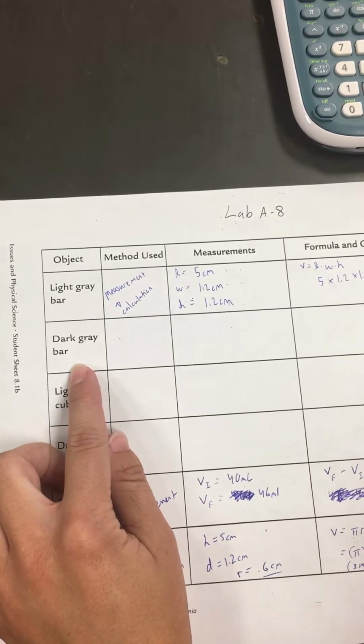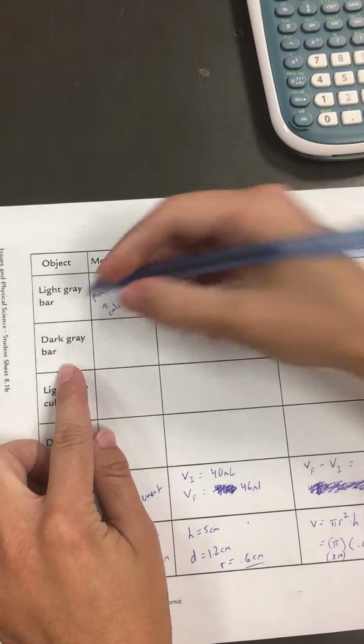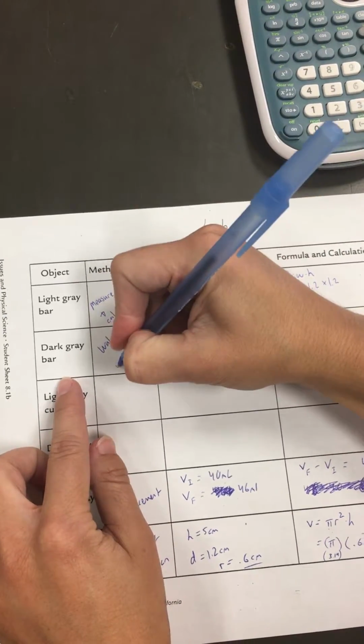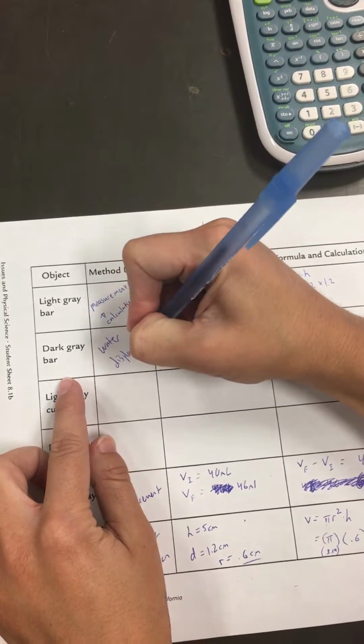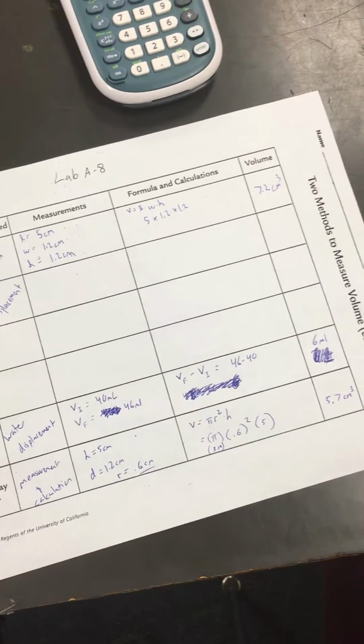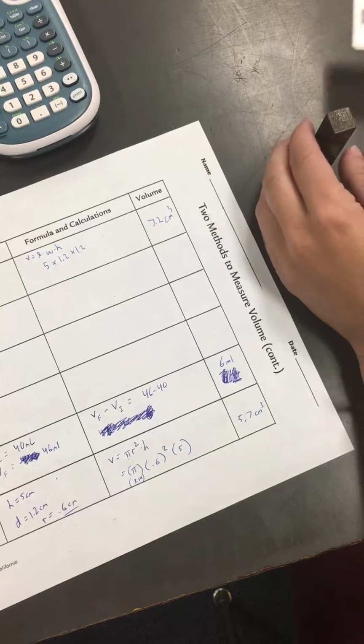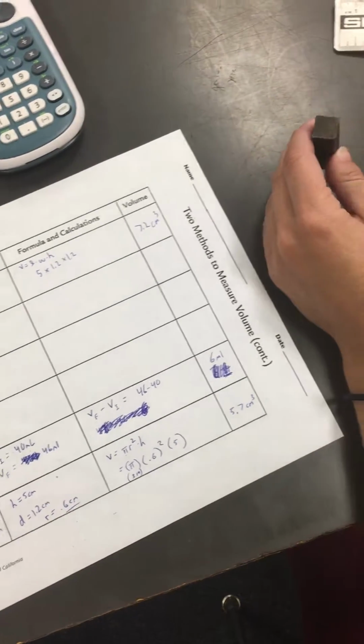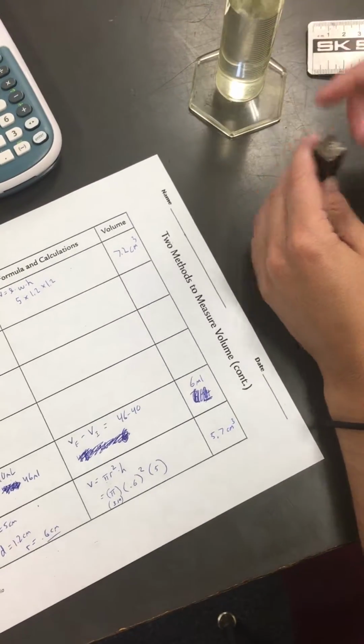Now I'm going to take the dark gray bar, and I'm going to use the water displacement method. Usually, we only use the water displacement method if the shape is irregular, because we can't measure it, like a stone, and then we would use the water displacement, but I'm going to use it so we can practice.